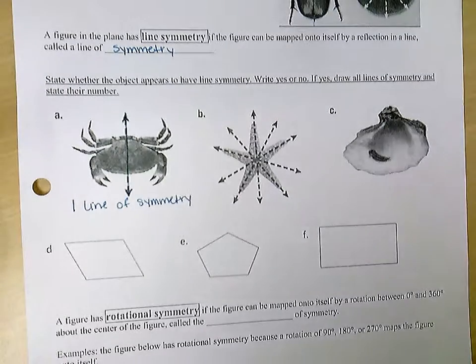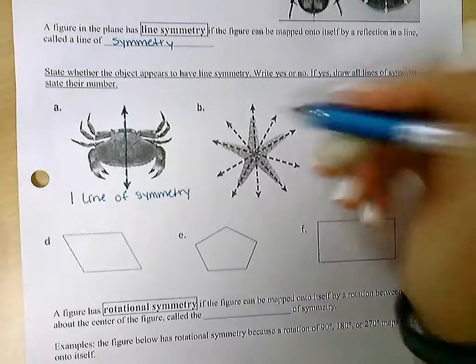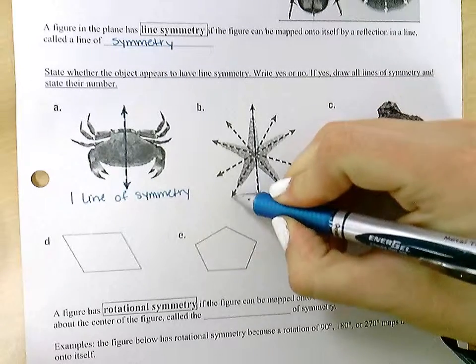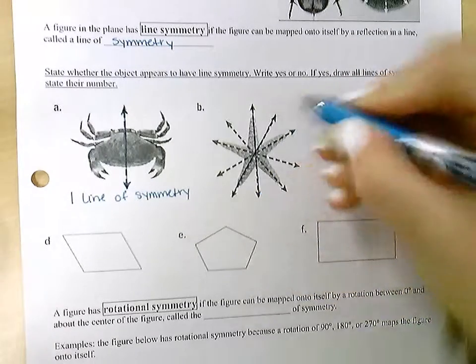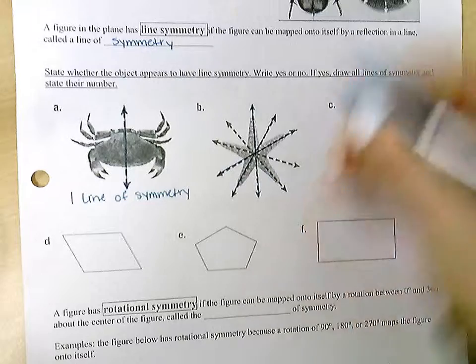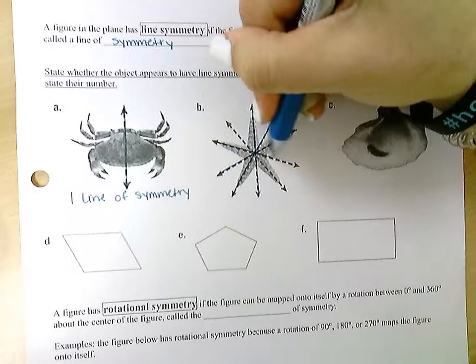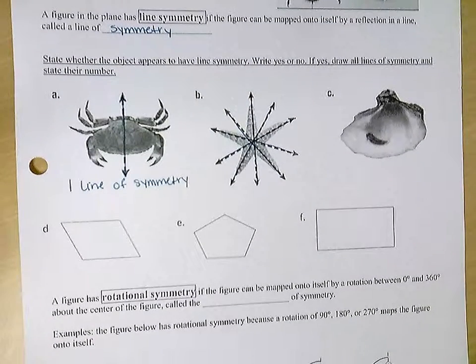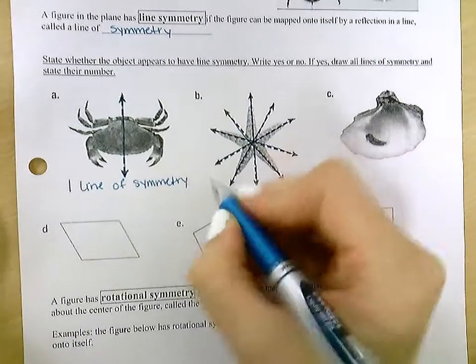Letter B. Again, these ones are drawn in for you. I have one line here, 2, 3, 4, and 5. Okay, so you would have 5 lines of symmetry for letter B.